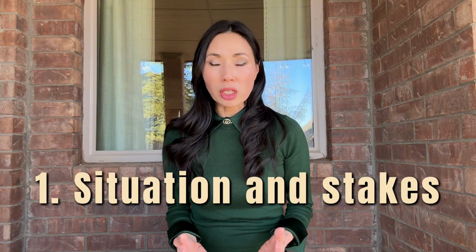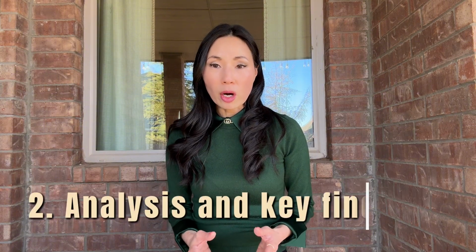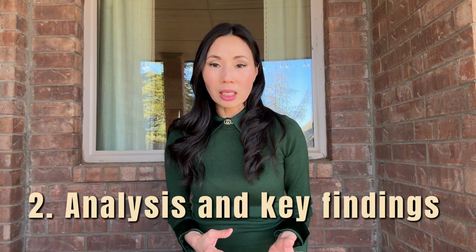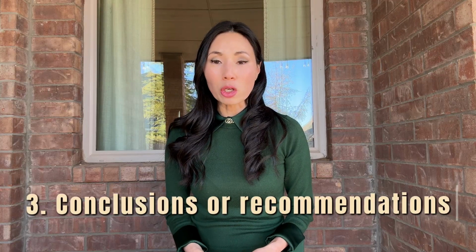In compressed form, that pattern often looks like this. First, a paragraph on situation and stakes. Second, a paragraph on analysis and key findings. And third, a paragraph stating conclusions or recommendations. So in shorter reports, these elements may appear in a single well-structured paragraph, while in longer reports, they may extend to 1 or 2 pages, but the internal order remains consistent.